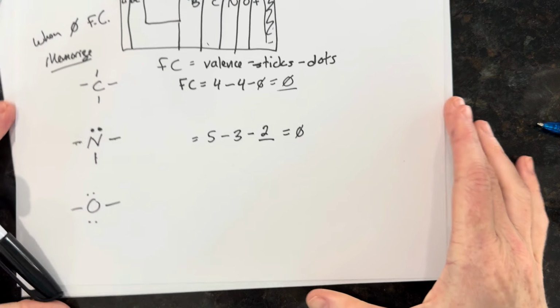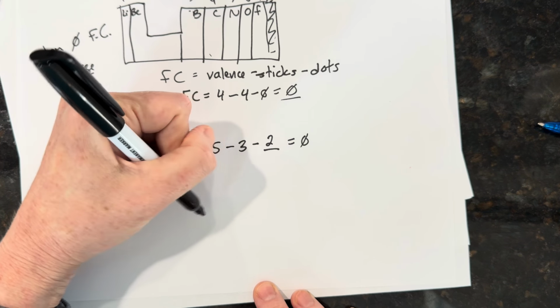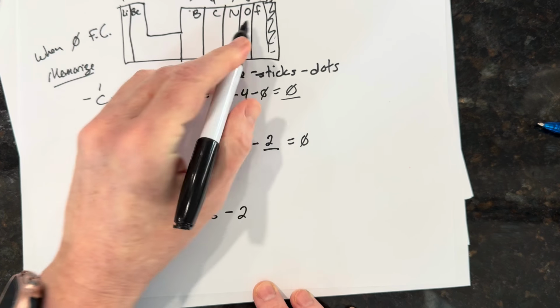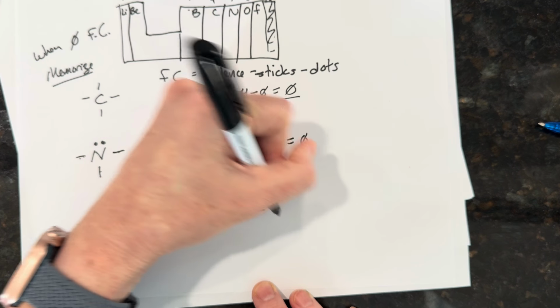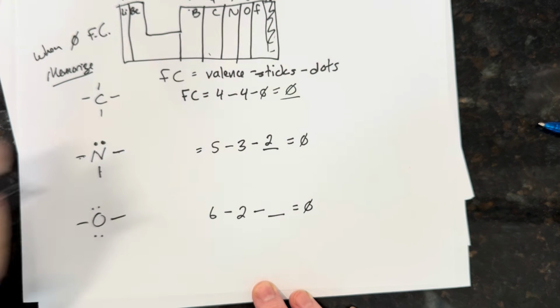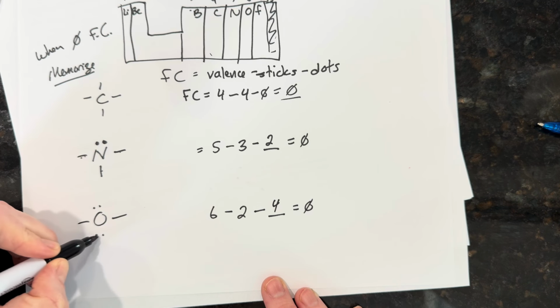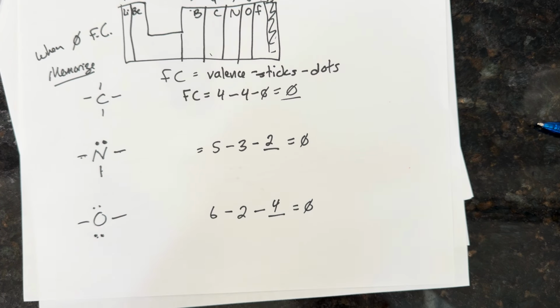In order for it to have a 0 formal charge, we look at the fact that it has 6 valence electrons. It currently has 2 sticks touching it, and that's how it gets to 8 valence electrons. So 6 minus 2 sticks, minus how many dots would it need to be 0? Hopefully you agree, 4, and that's why we have 1, 2, 3, 4. So you can use formal charge to figure out how many dots you need on anything.